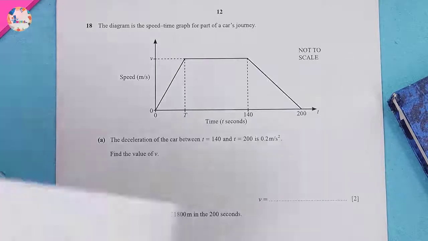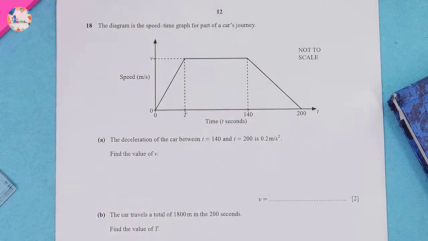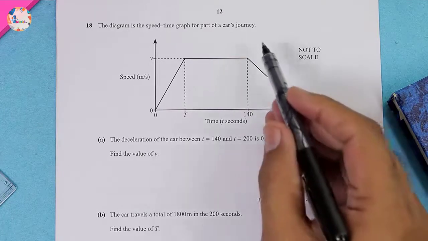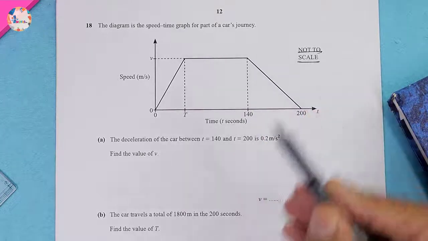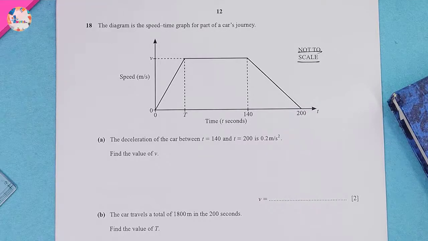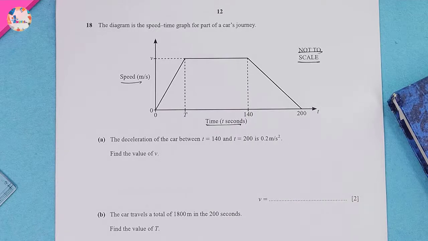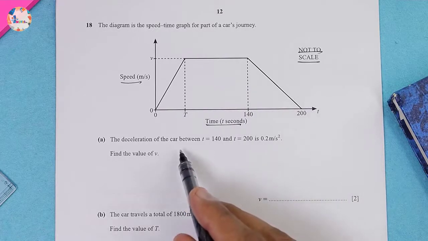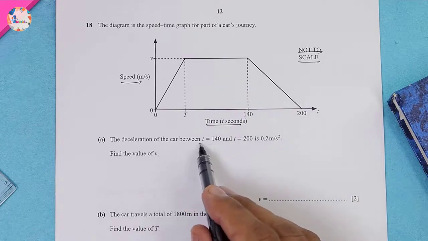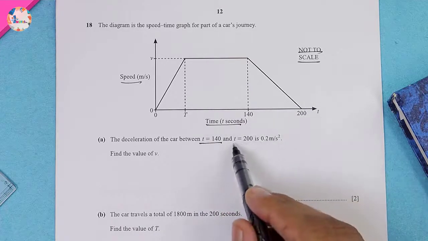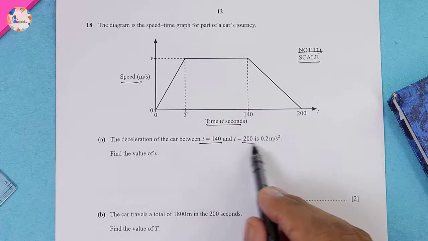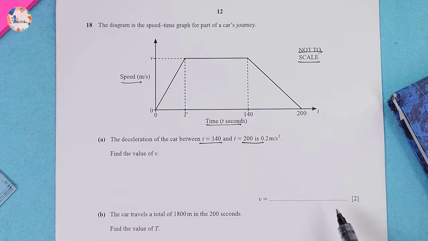Now question number 18. The diagram is the speed time graph for part of a car's journey. The diagram is not to scale, and this side is speed and this side is time, t seconds. The deceleration of the car between t equals 140 and t equals 200 is 0.2 meters per second squared. Find the value of v.